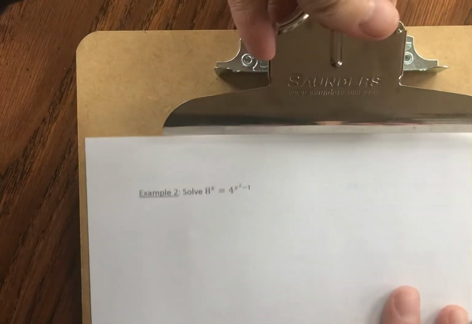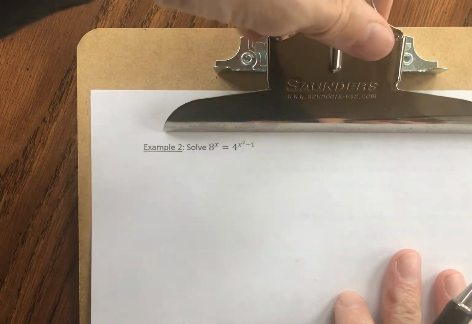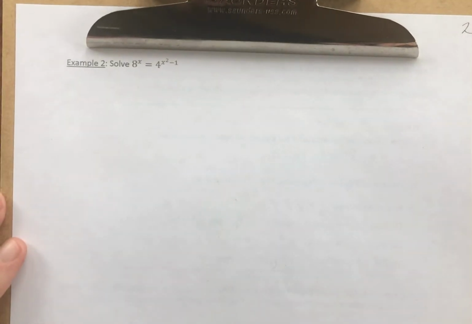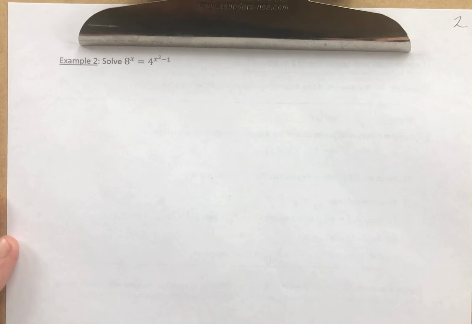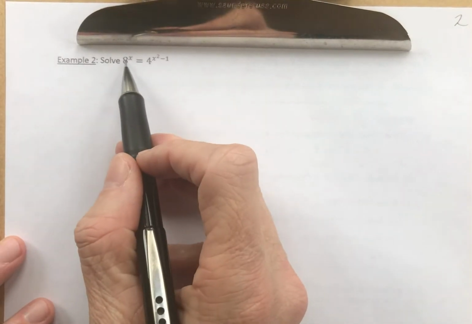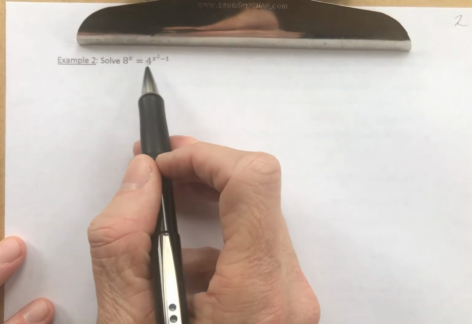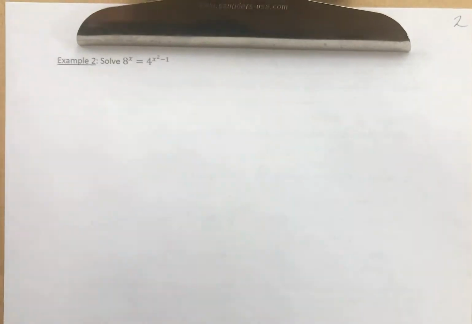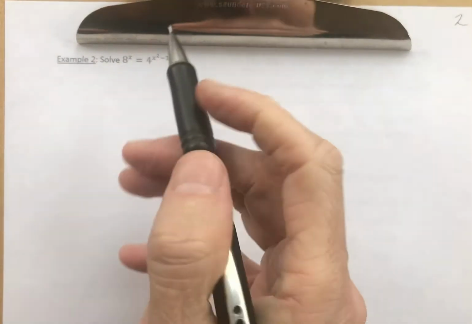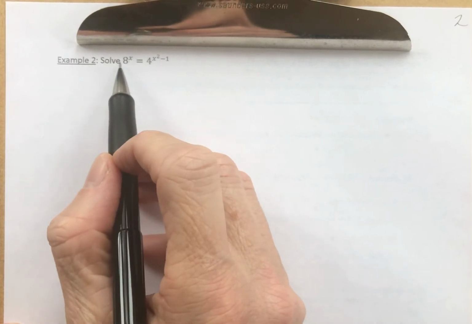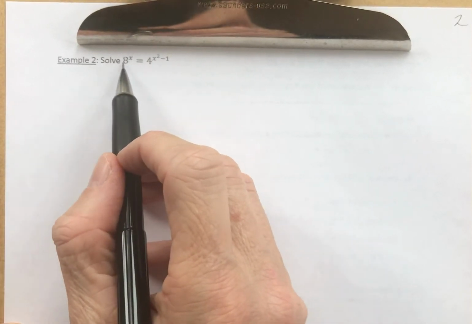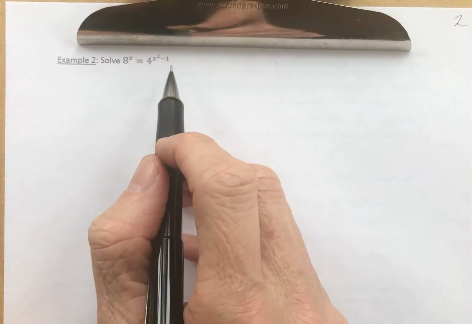Let's continue. I've got a number of examples because there are lots of different ways you see this stuff, so we'll practice a number of those things. Let's solve 8 to the x is equal to 4 to the x squared minus 1. Well, not much I can do. These bases are different. Setting them up as logs means I'm going to be mixing and matching things.